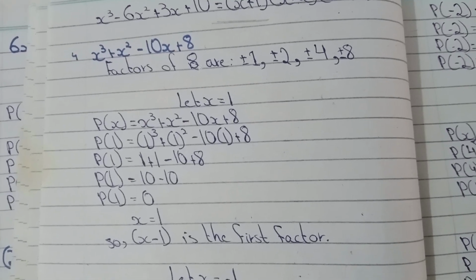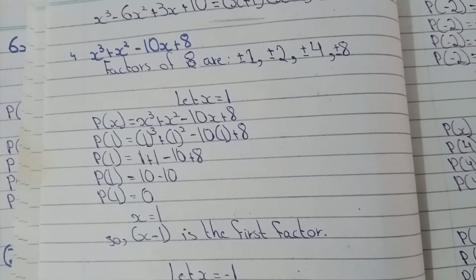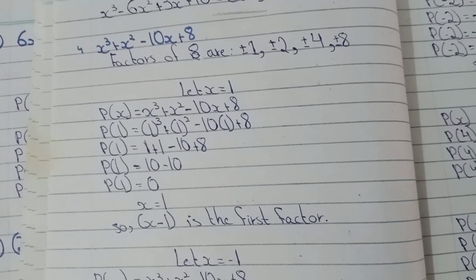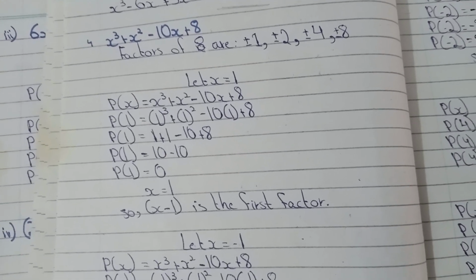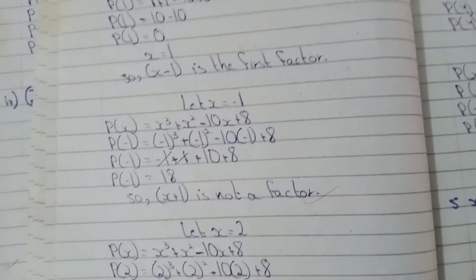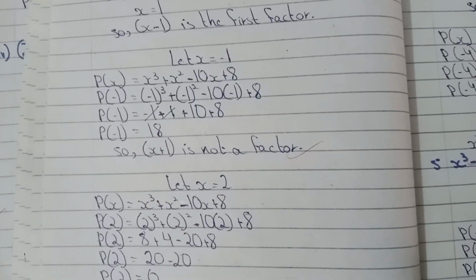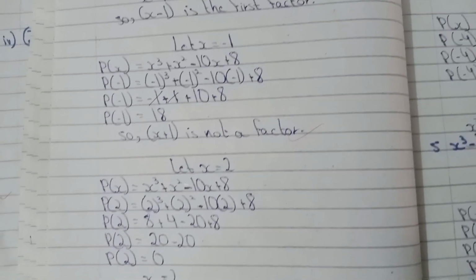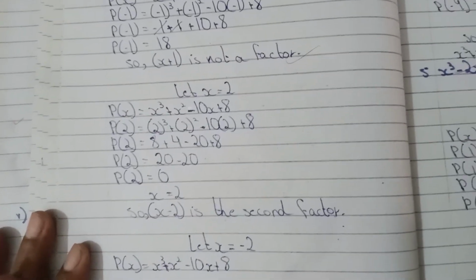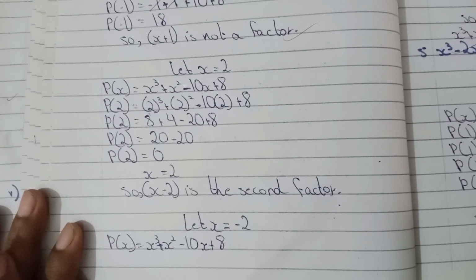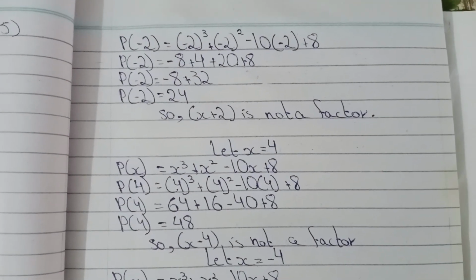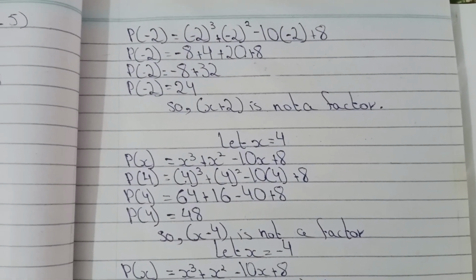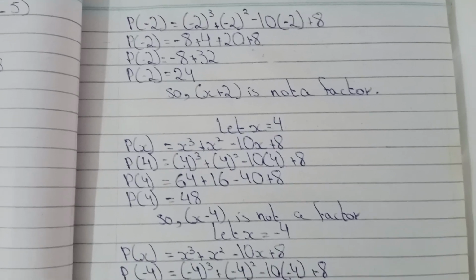Now the next question, p is 8 and q is 1. So 8 over 1 is 8, and factors are 1, 2, 4, and 8. We have put them in the polynomial one by one. We have got 0 for 1, so it is a factor. So x minus 1 is the first factor. Then we have taken minus 1, and we have got the remainder 18, so it is not a factor. Then x is 2, and we have got the remainder 0, so it is a factor. So a factor is x minus 2. Then we have taken minus 2, and the remainder is 24, so it is not a factor. Then we take x as 4, and the remainder is 48, so it is not a factor.